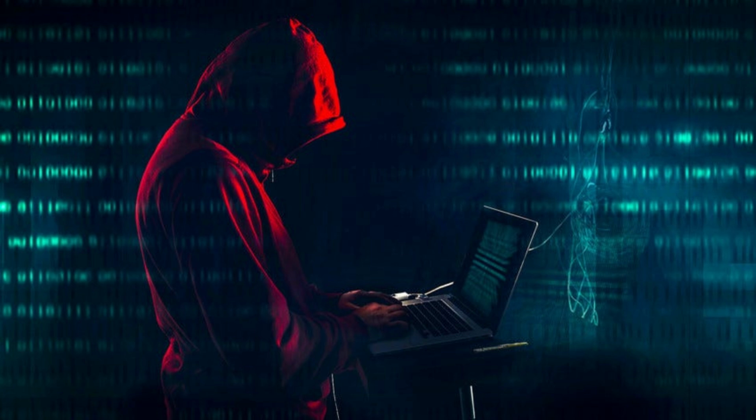Together, we can navigate the digital world with knowledge and awareness. Let's continue to uncover the secrets of the dark web and protect our online identities.